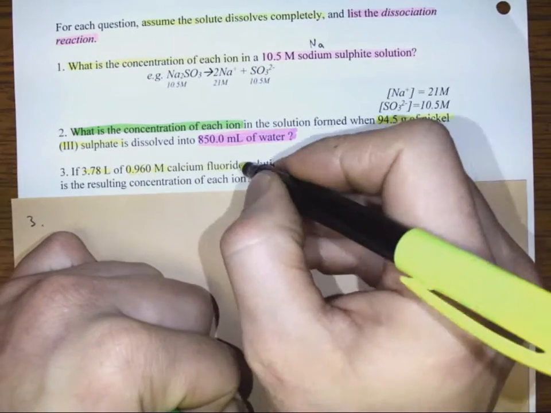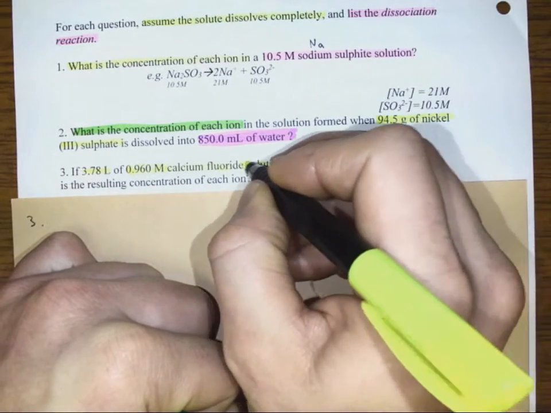So we have a solution, and we're adding more water to it.